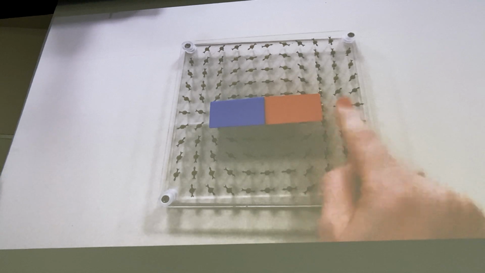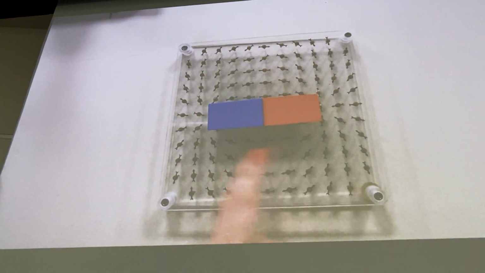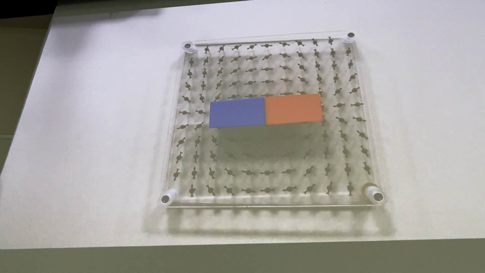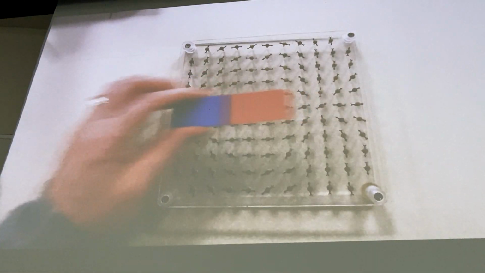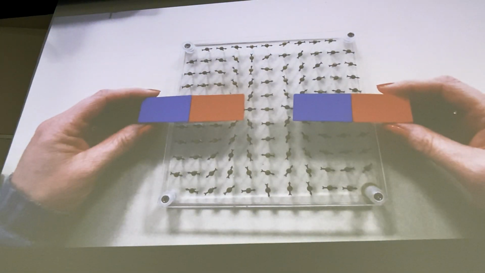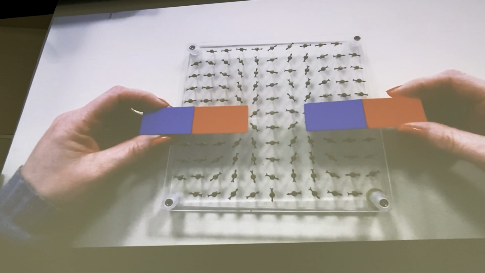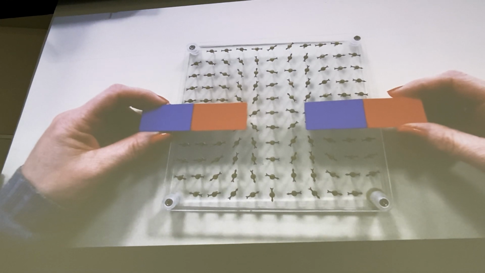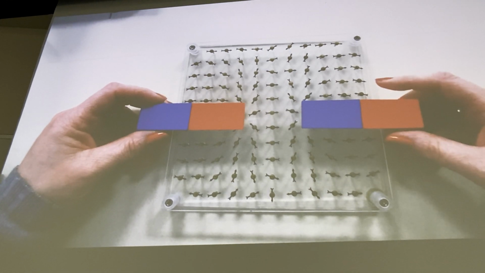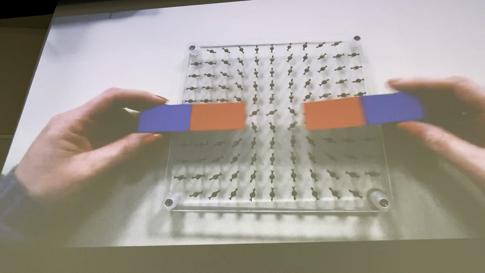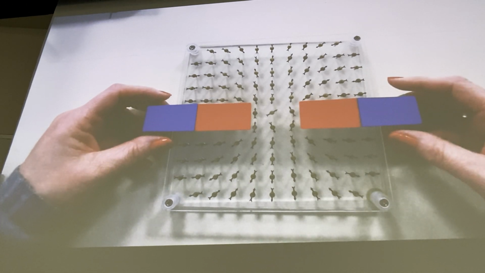So the field lines will come out of the north, circle back around, and go into the south. So that's what a single magnet looks like. If I put a north next to a south, you gotta be careful with these. They come out of the north straight into the south. We get some circling around the sides. We can do two norths together. Those lines push away from each other.